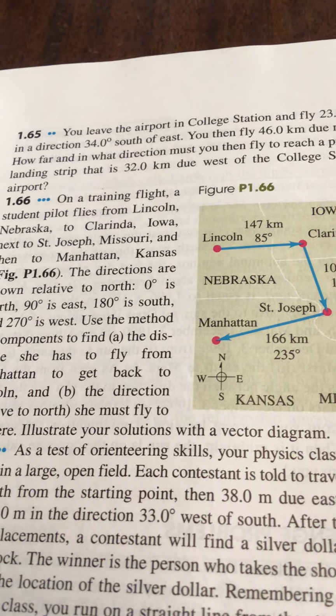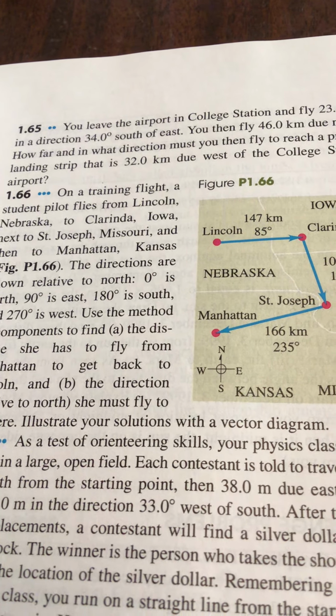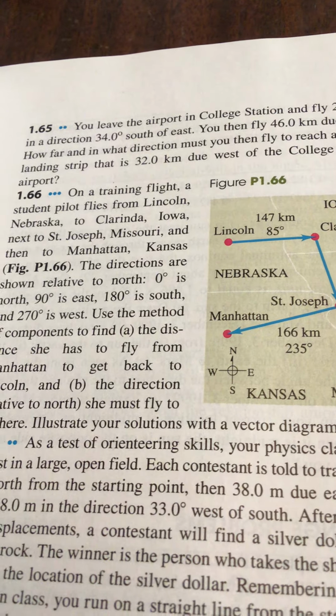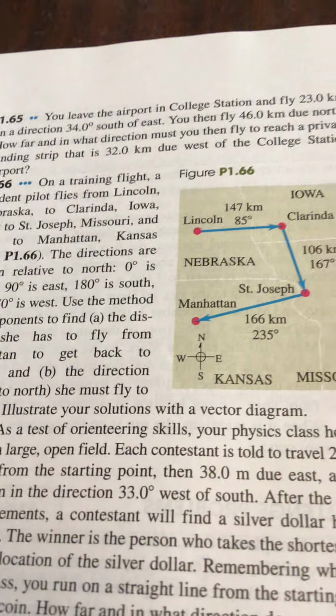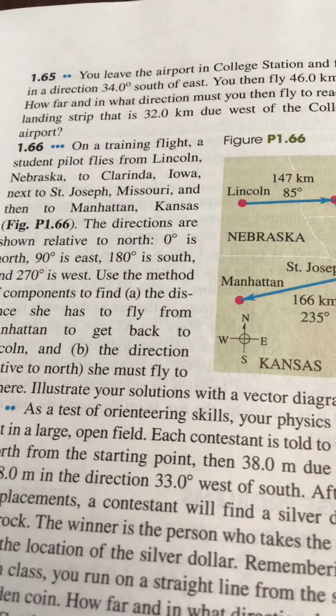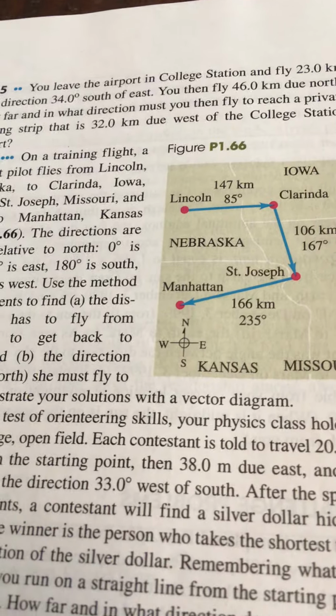Let's do number 1.66 on page 31. So notice the three little balls. That means on a level of 1 to 3, it's a number 3 difficulty. So it's usually a multiple-step problem. It has a little trick to it.